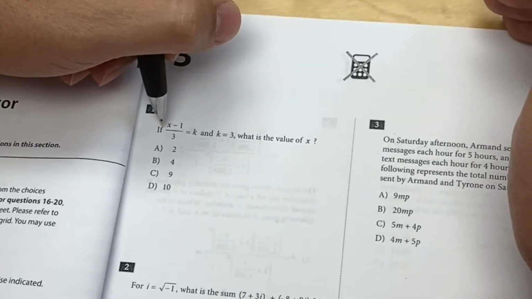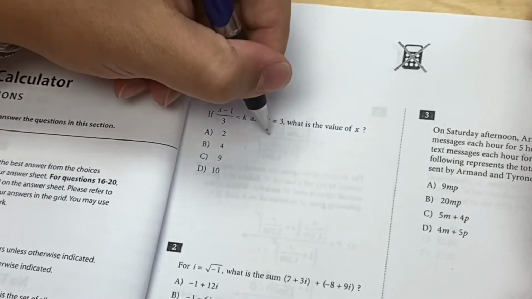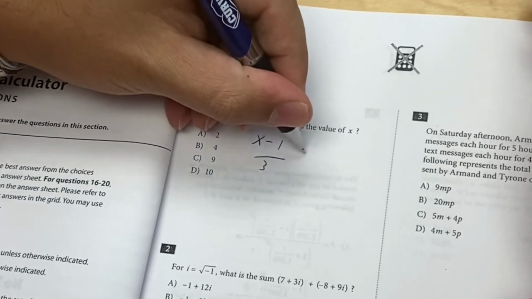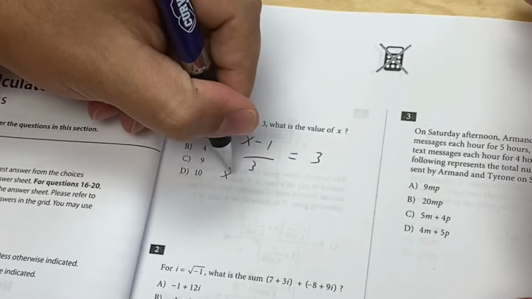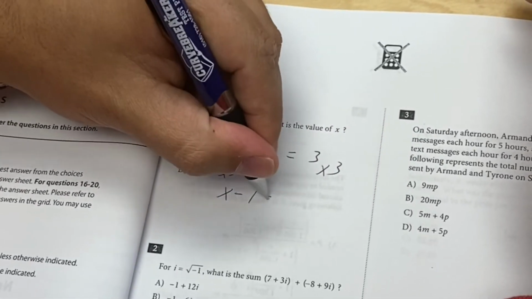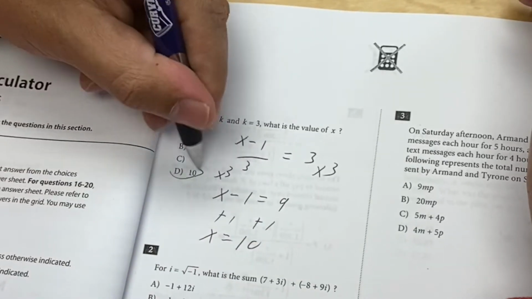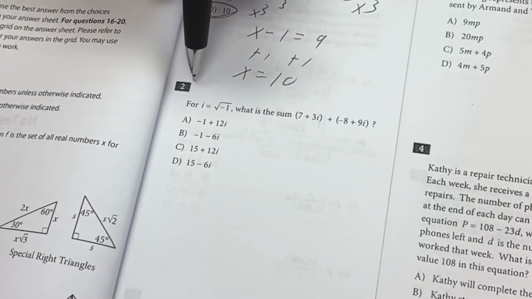So we have (x − 1)/3 = k, and they tell you k = 3. So I'm just going to plug that in, and then I'm going to multiply both sides by 3 to get rid of the fraction. x − 1 = 9, add 1, and x = 10. Boom.